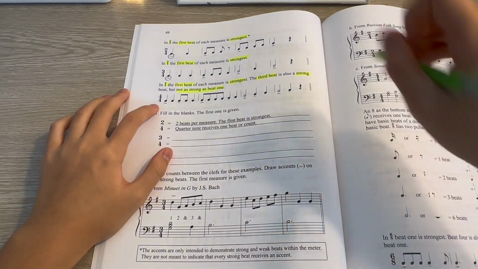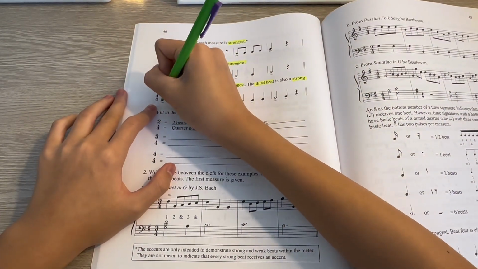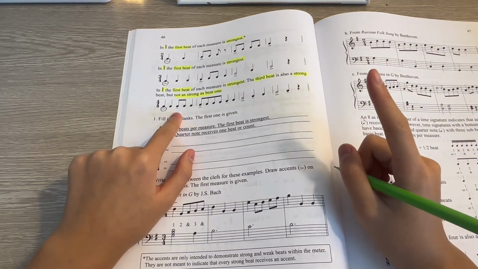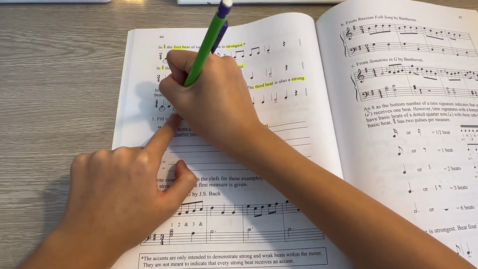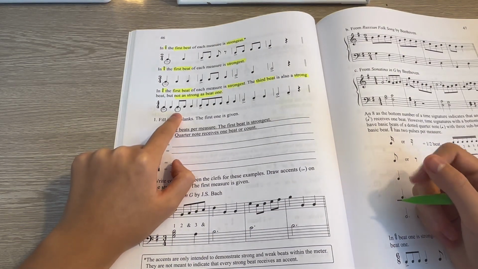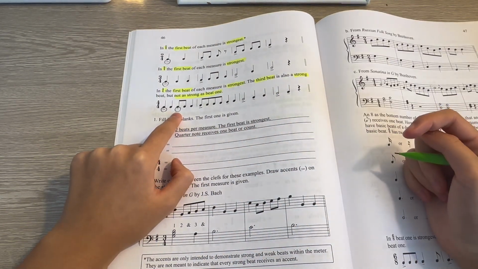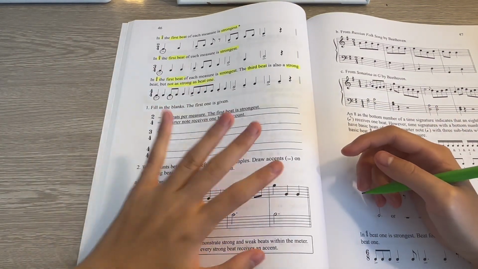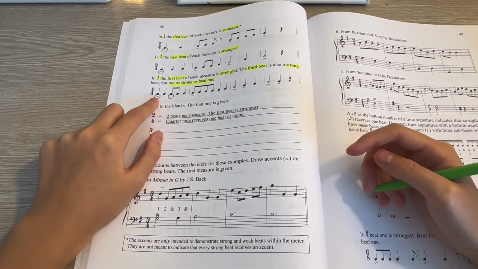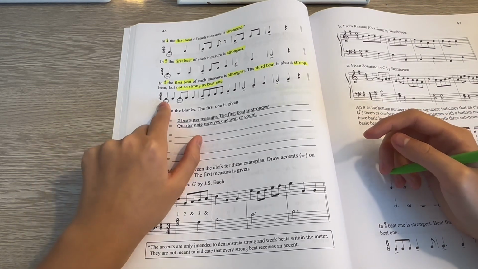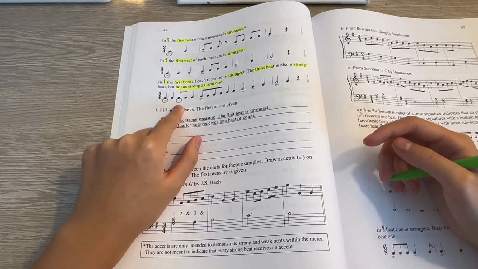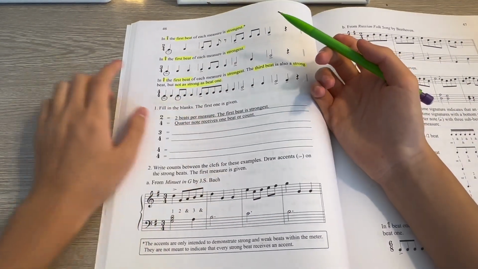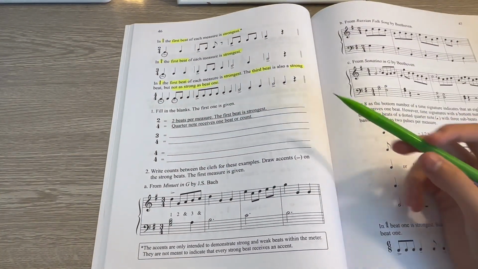So as we can see in the 4/4, the first beat is still the strongest since it has an accent, but the third beat right here is also strong. But see how it's just one line? That means a tenuto. Tenuto means it's strong, but not too strong, not as strong as the accent. So the accent is stronger than the tenuto, but tenuto is still stronger than a regular note like that, okay? Awesome.